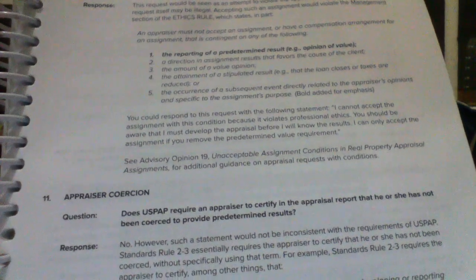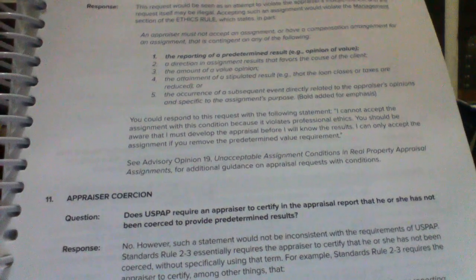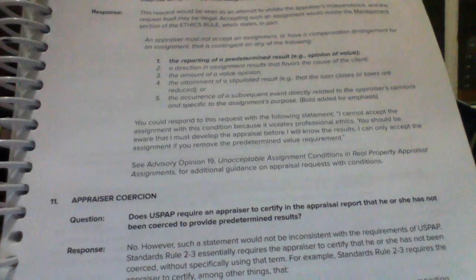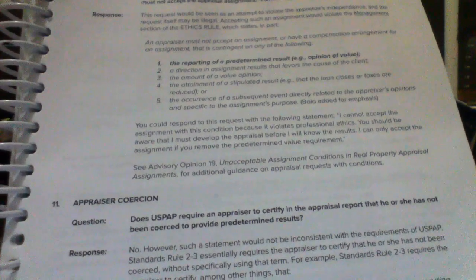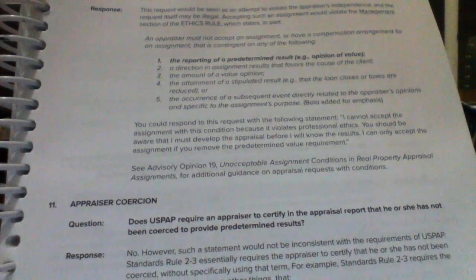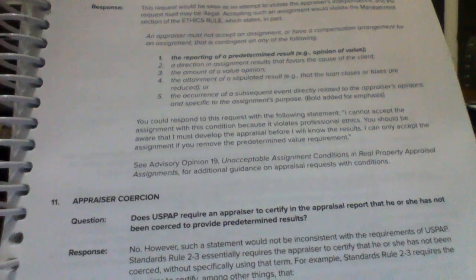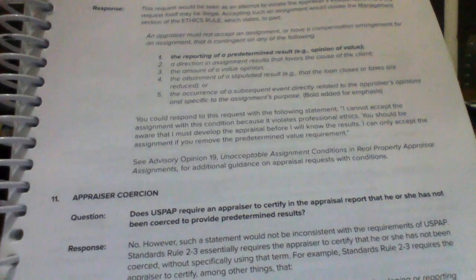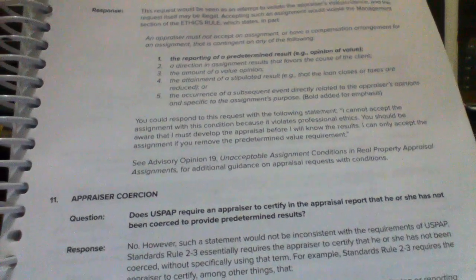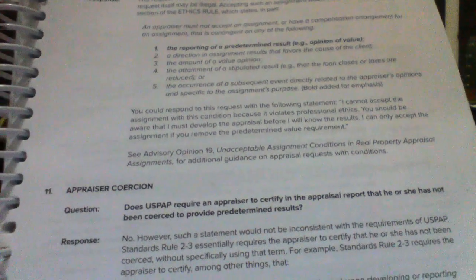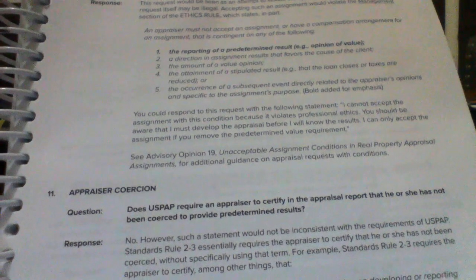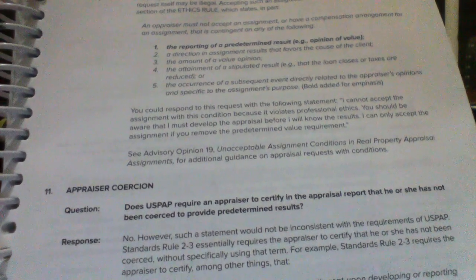Standards Rule 2-3 essentially requires the appraiser to certify that he or she has not been coerced without specifically using that term. For example, Standards Rule 2-3 requires the appraiser to certify, among other things, that my engagement in this assignment was not contingent upon developing or reporting predetermined results. It would be unethical to affirm this statement in the certification if the appraiser had been coerced into providing predetermined assignment results.